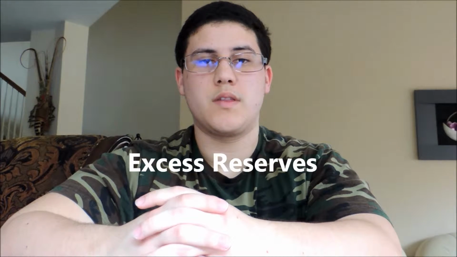To find the reserve requirement, you're going to multiply the reserve ratio by its checkable deposits. Excess reserves. This is when the bank's actual reserves surpass the bank's required reserves. You can find this by doing actual reserves minus required reserves. M1 is currency in the hands of the public and all checkable deposits.